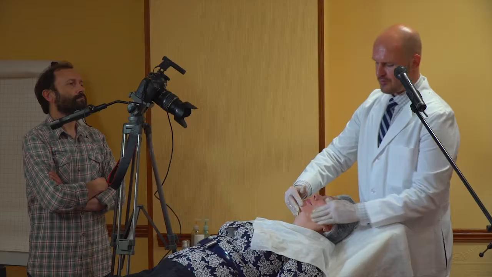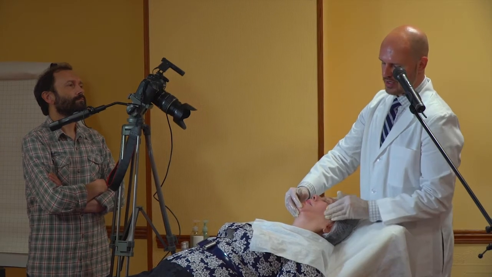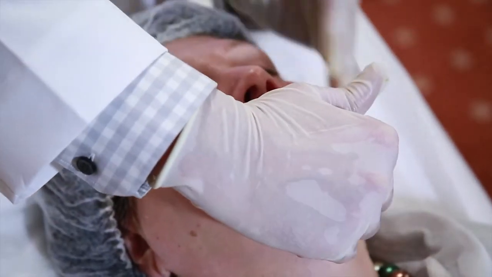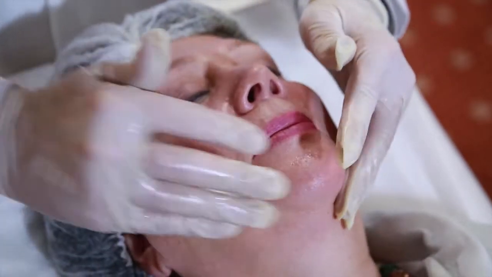Focus your massage movements over areas of wrinkling and other areas of concern and also hyperpigmentation.